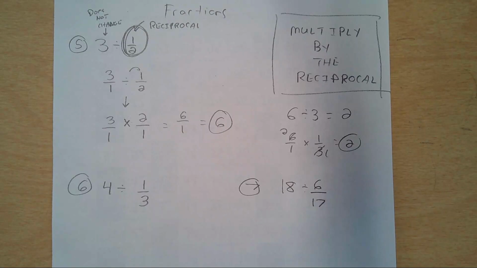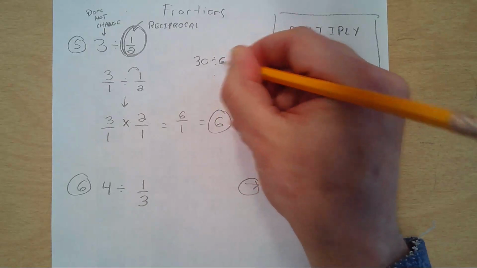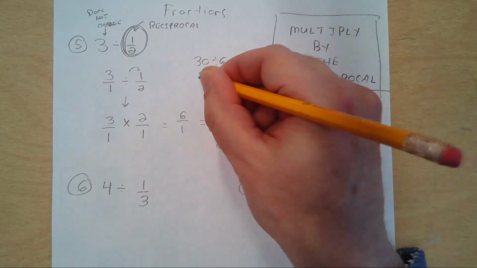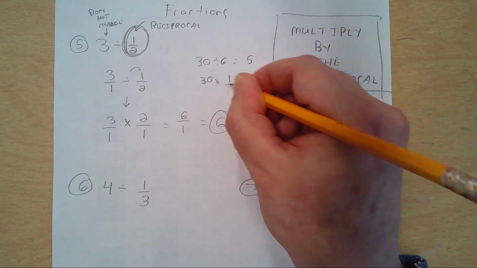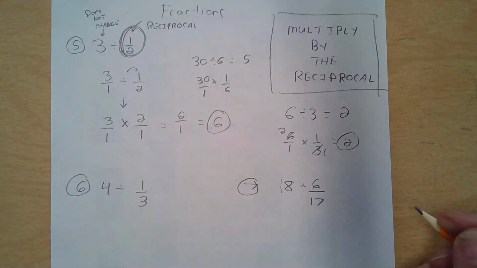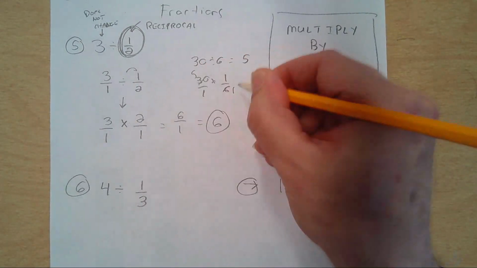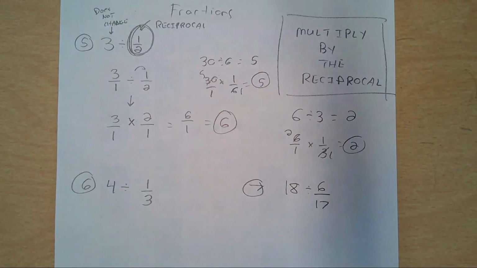Pick any division problem, 30 divided by 6 is 5. 30 multiplied by the reciprocal of 6 over 1 is 1/6. Cross simplify. Kind of nifty, isn't it? When you think about it. Can't you cross simplify on number 7? Yes, you can.